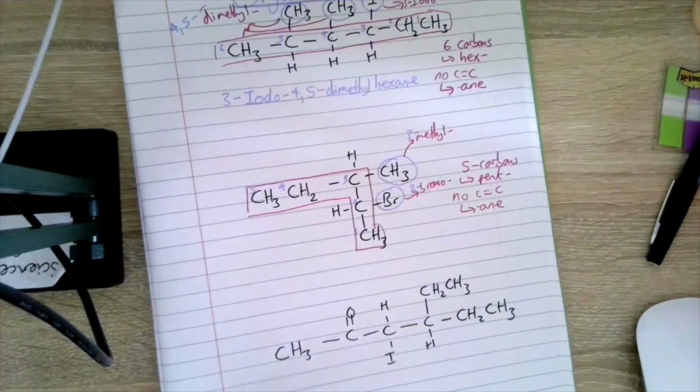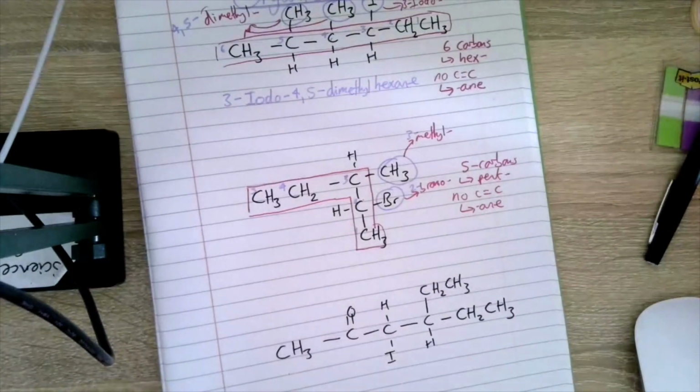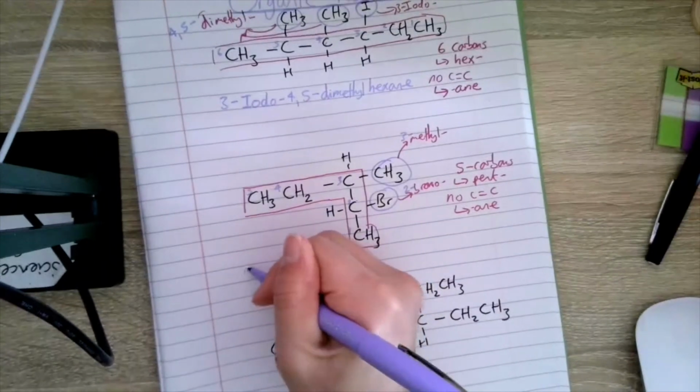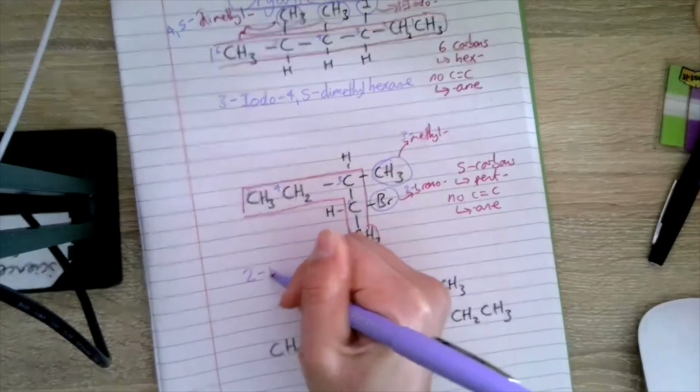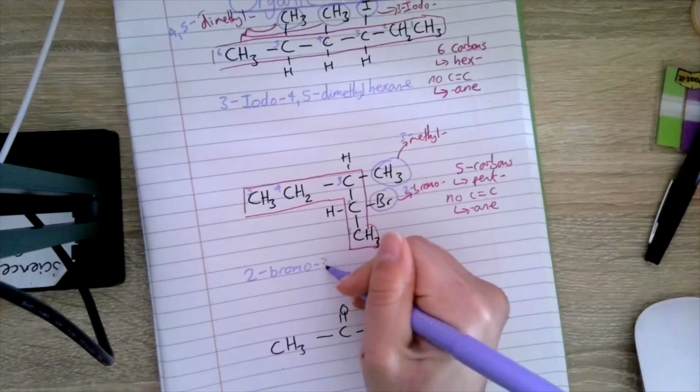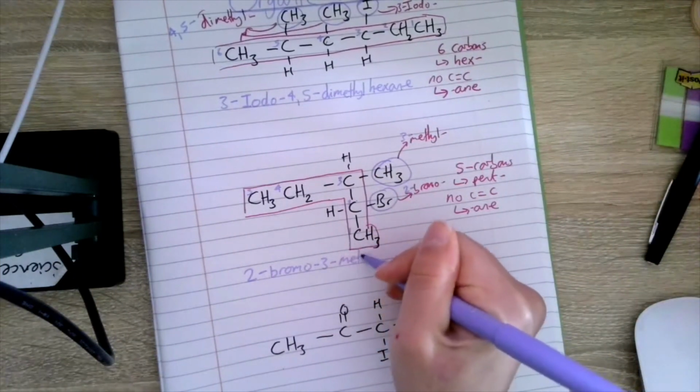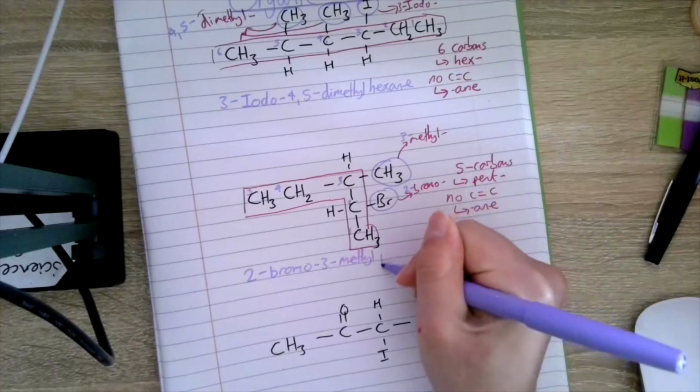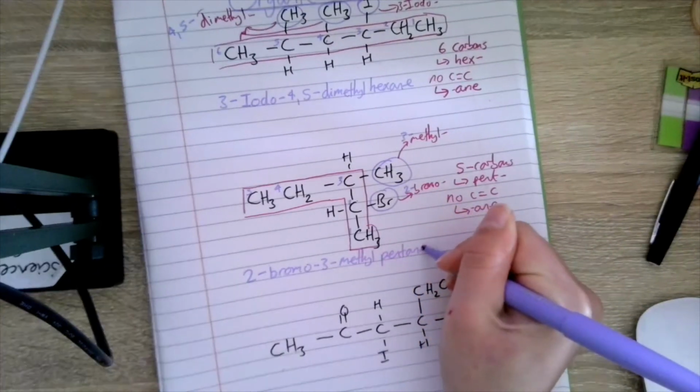B comes before M, so our bromo is going to go first, so 2 bromo going to a number, so we need a dash, 3 methyl pentane.